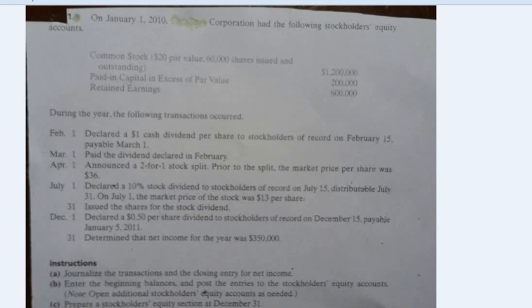During the year, the following transactions occurred. The first one, February the 1st, declared a $1 cash dividend per share to stockholders of record on February 15th, payable March the 1st.